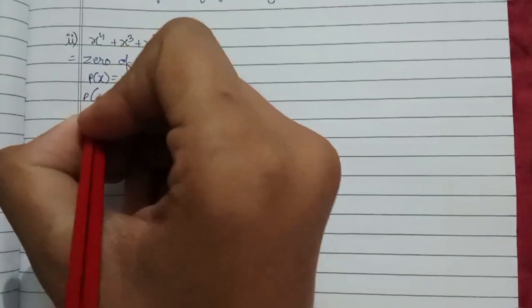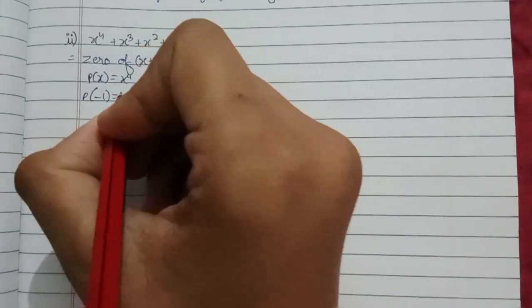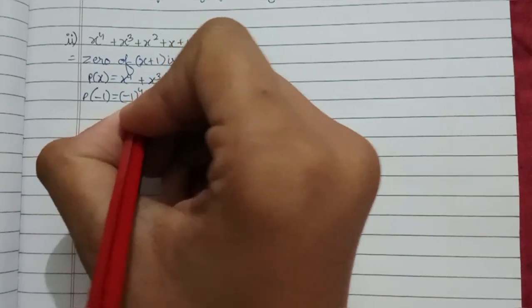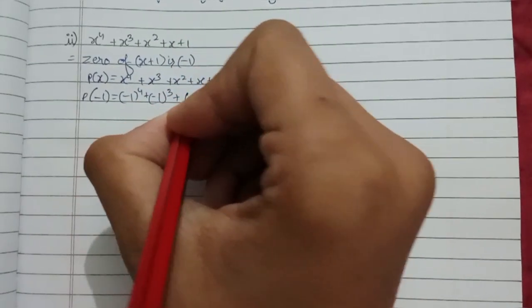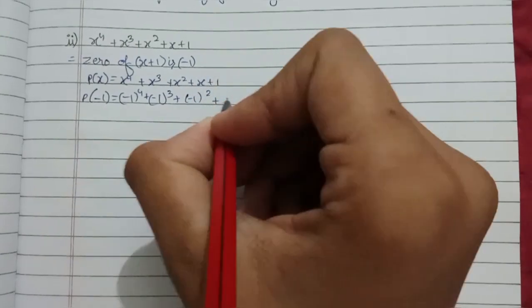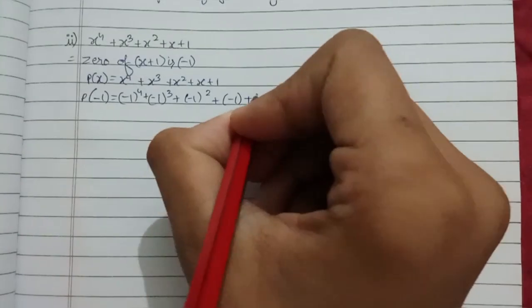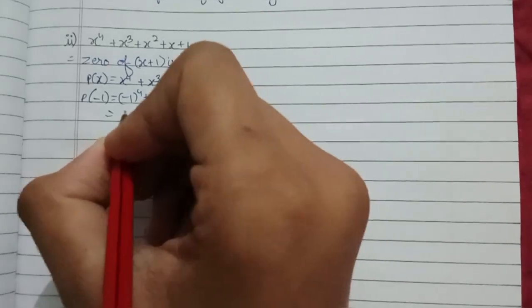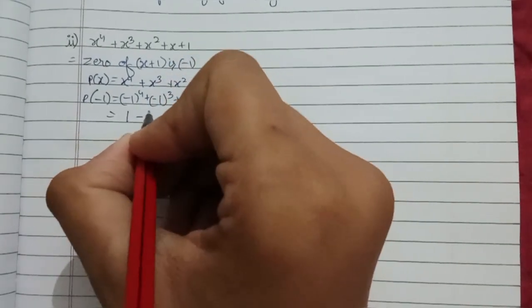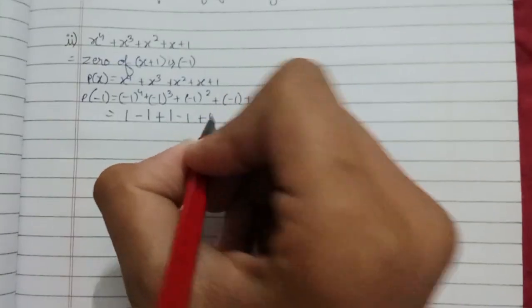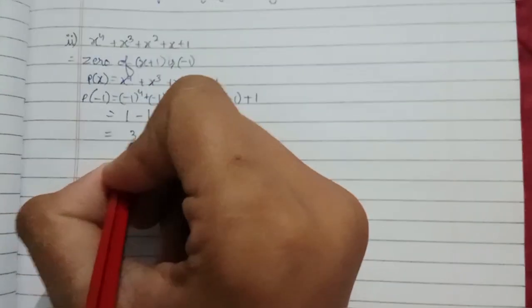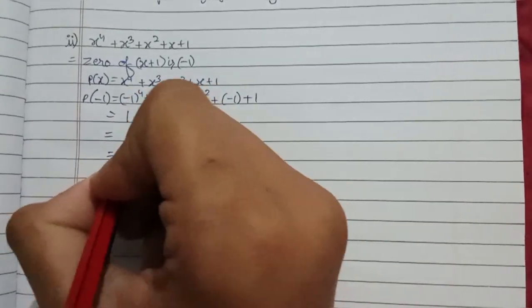Now p of minus 1 equals minus 1 raised to power 4 plus minus 1 cube plus minus 1 square plus minus 1 plus 1, which is equal to 1 minus 1 plus 1 minus 1 plus 1, which is equal to 3 minus 2, which is equal to 1.